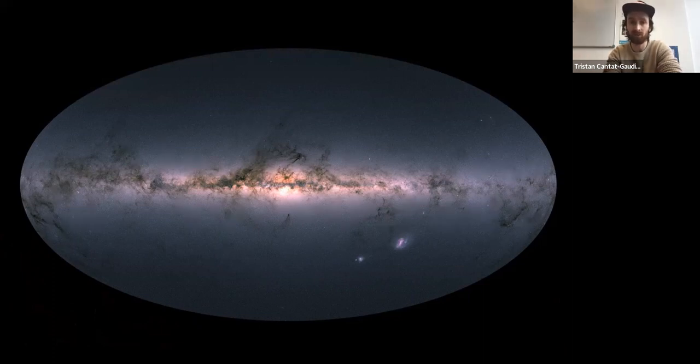So this is, for instance, the very detailed view of the Milky Way that Gaia has made recently. And you can see lots of details of structure, different reddened stars. And here you can see the galactic center, but you cannot tell the overall structure of the Milky Way. You can see it's a flat-ish stripe.